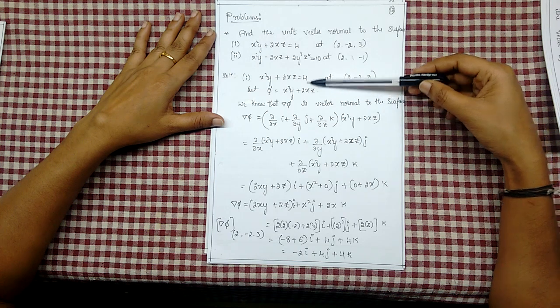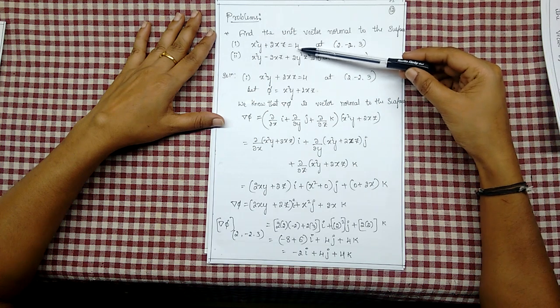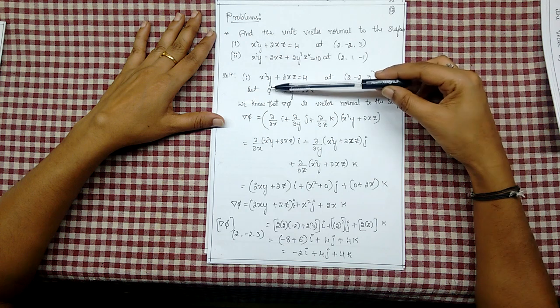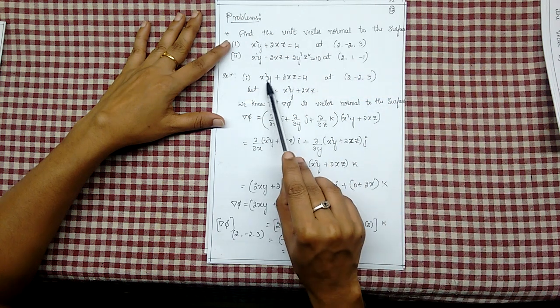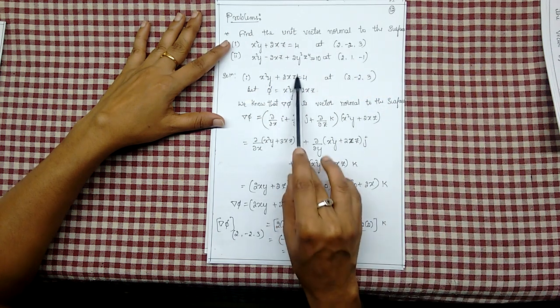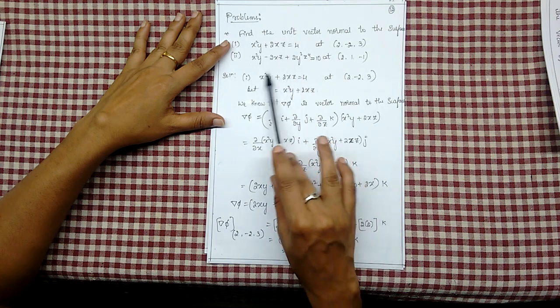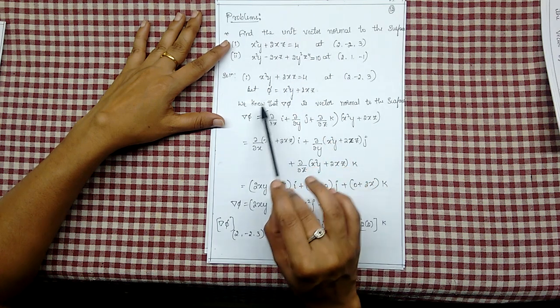The surface is a scalar function. For this scalar function, let us denote this as phi. Phi is equal to what? x square y plus 2xz. This left hand side is a scalar function. We have defined phi. We know that del phi is a vector normal to the surface.